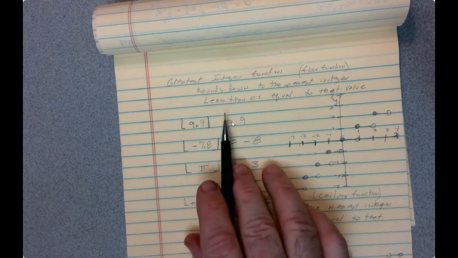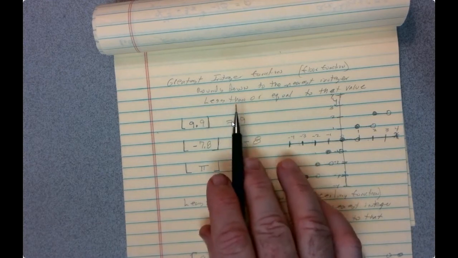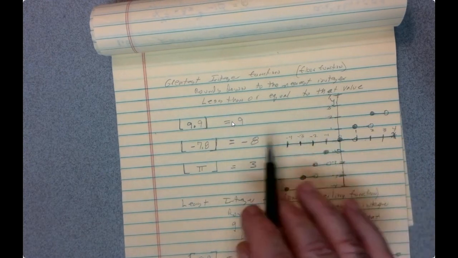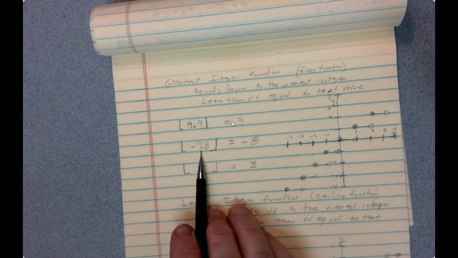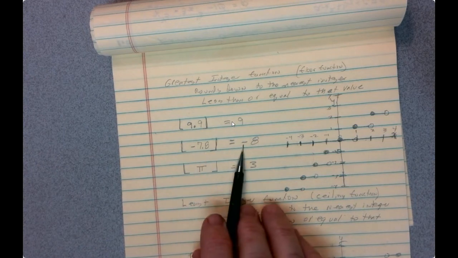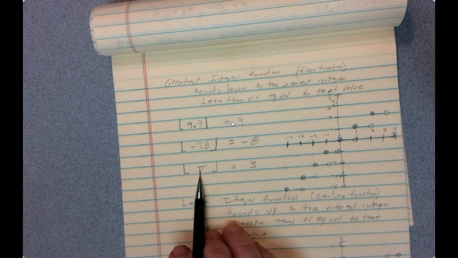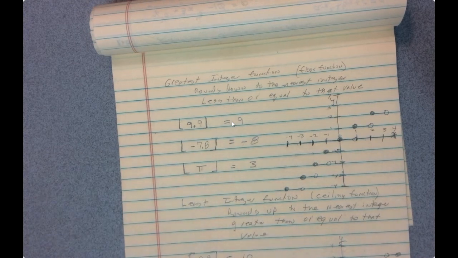It's got to be the nearest integer that's less than or equal to this particular value. So this would be 9. What about negative 7.8? It's got to be the nearest integer that's less than or equal to this, so it would be negative 8. What's the greatest integer function, or the floor, or the nearest integer that's less than or equal to pi? Well, it would be 3.